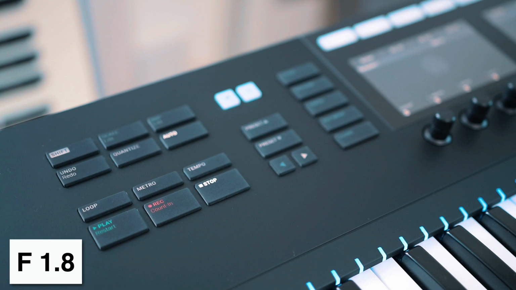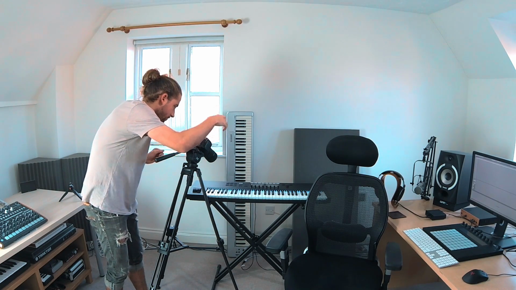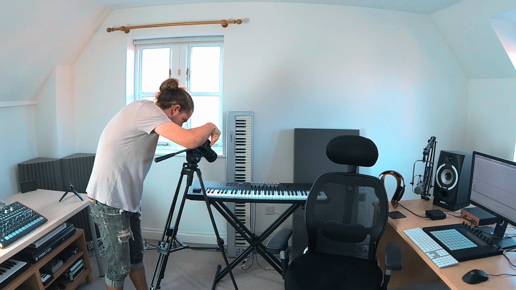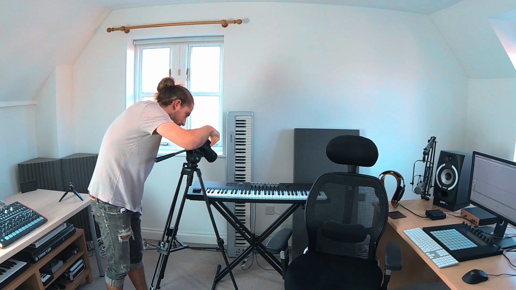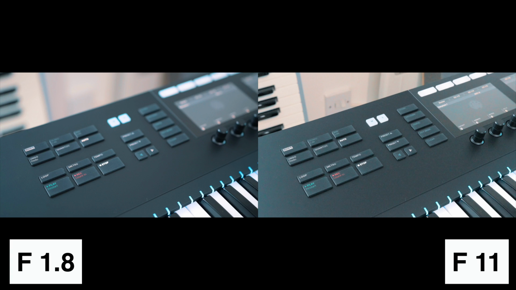Let me show you f11 for comparison. Because this is a Nikon, I need to go out of live view and change the aperture. So f11, and then go back into live view. So this is f11. Now, what I would do in editing is put these side by side on screen. Look at that. Whoa, look at that. Look how much different that looks with a blurry background versus not a blurry background.